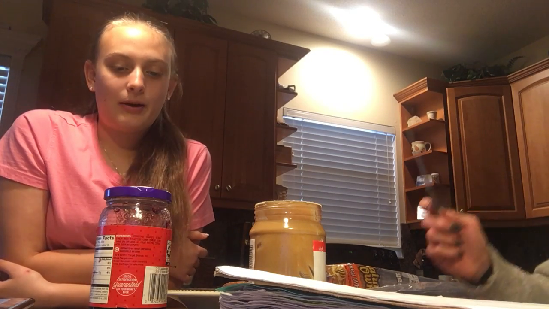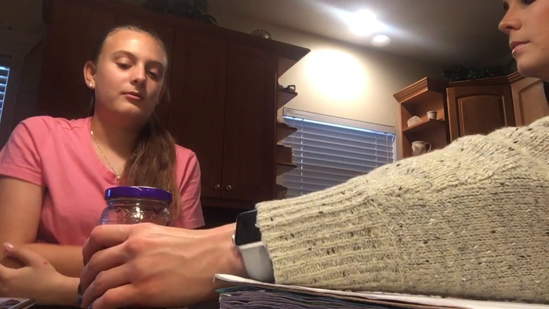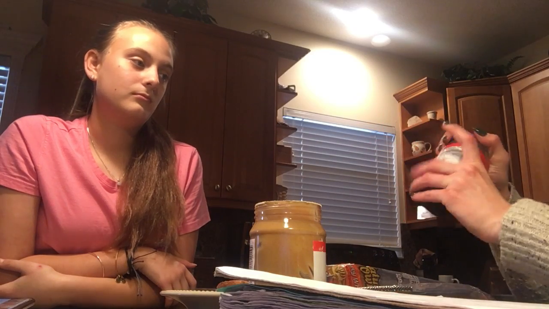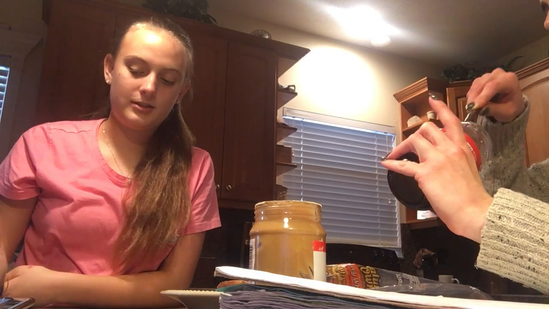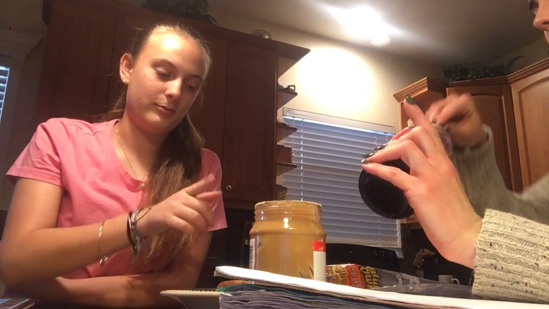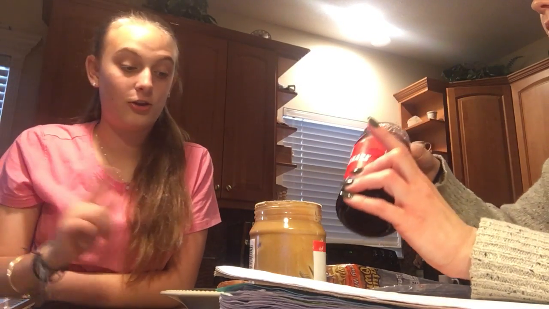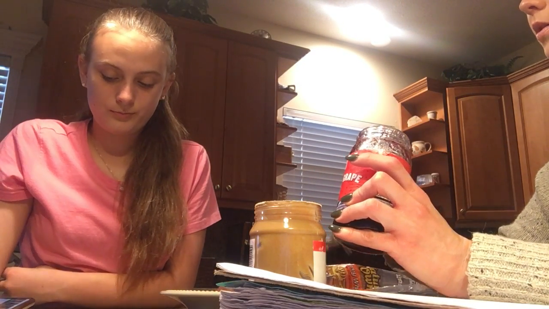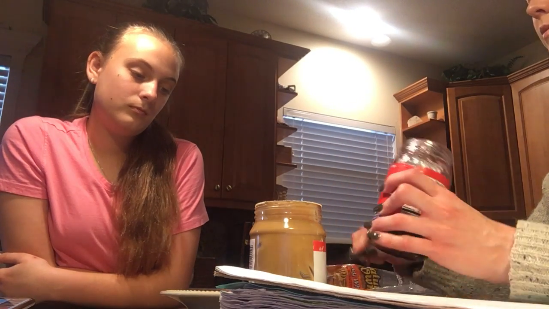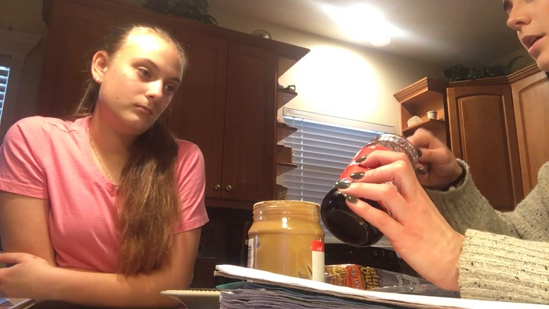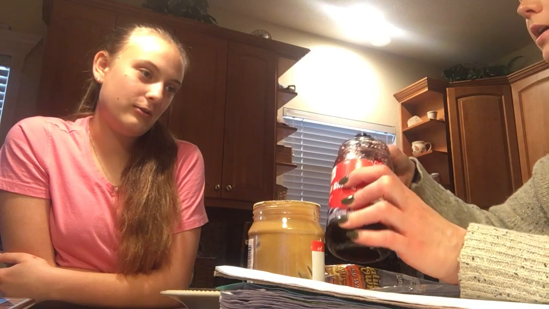And then you have to twist to the left to open your jelly. Okay. And then you stick your knife in and you take some out, and then you put that on the bread, like what you did with the peanut butter, but on the other slice of bread. This jelly is kind of hard to get out.